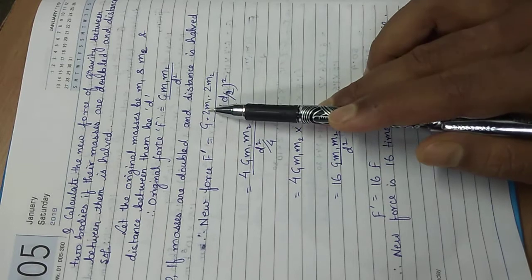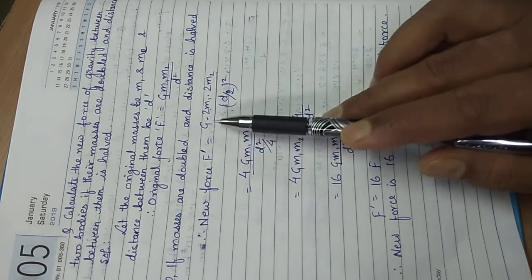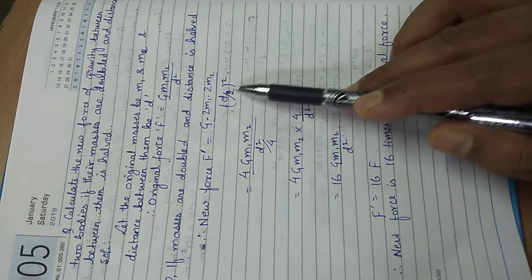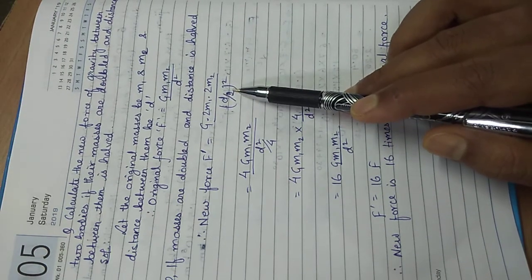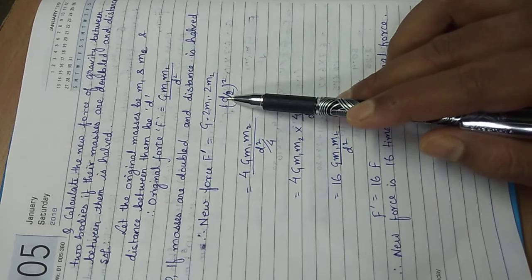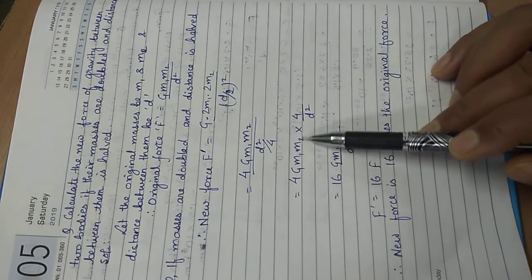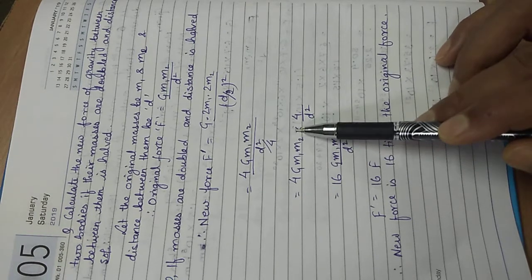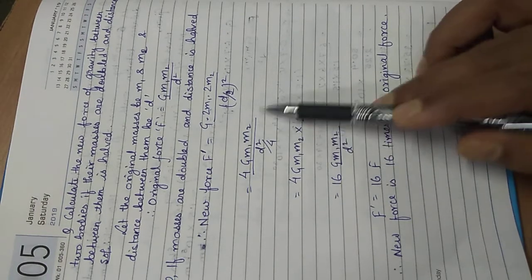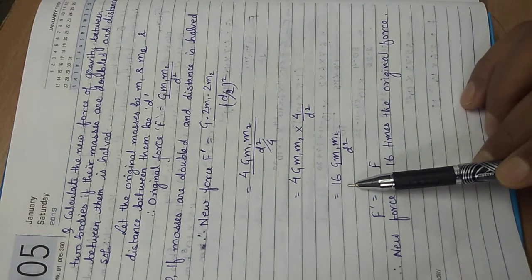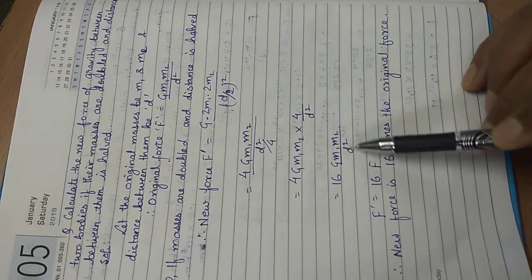So on top 2 into 2 is 4, so we can take the 4 out, so we are left with G m1 m2, and below it is d square. If we break the square here, the bracket, it will become d square divided by 4. So 4G m1 m2 was there. This one, if we make it multiplication, this will go up, so it will become 4 divided by d square. 4 into 4 is 16. G m1 m2 divided by d square.